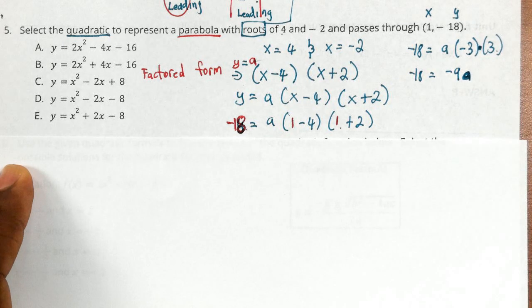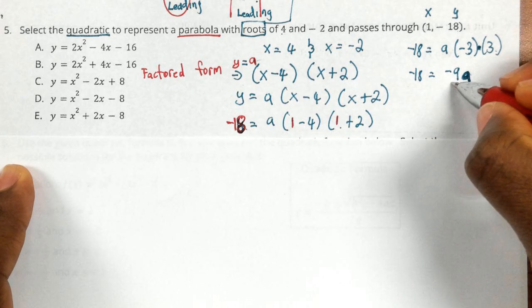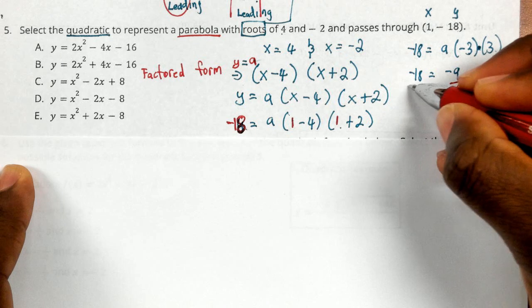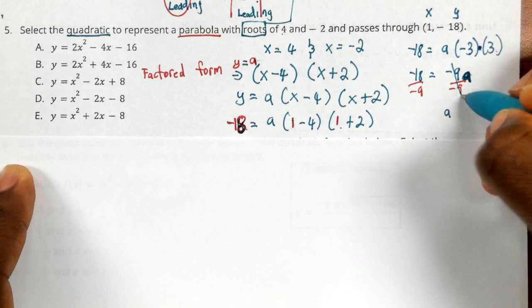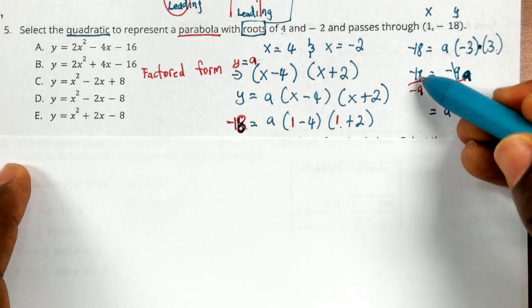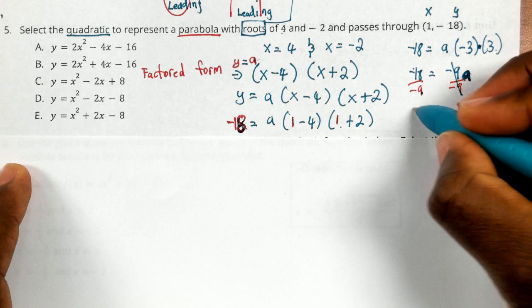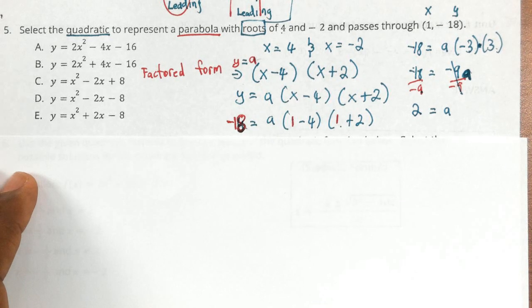Now I'm going to isolate a by dividing both sides by negative 9. Your a is equal to negative 18 divided by negative 9, and negative divided by negative is positive, so a is a positive 2.